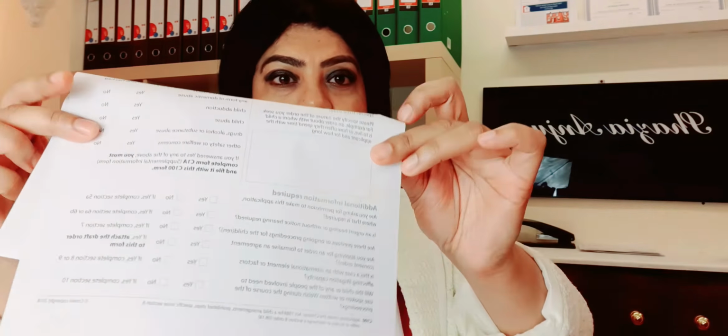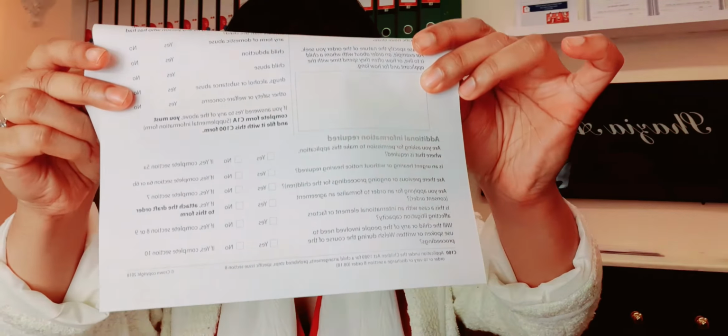So next one is going to be, will the child or any of the people involved need to use spoken or written Welsh during the course of the proceedings? If somebody is speaking Welsh language, you need to say yes or no. If yes, complete section 10 of the same form as well. So you can see this section looks like this. So if you are putting yes or no, you need to fill another section accordingly.